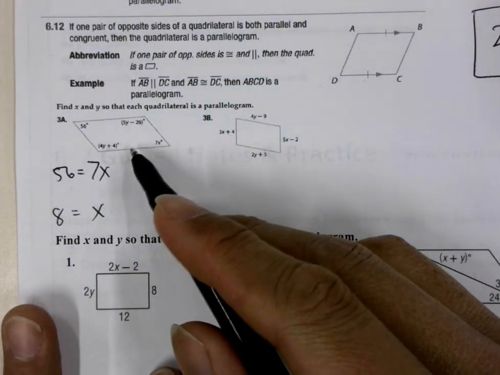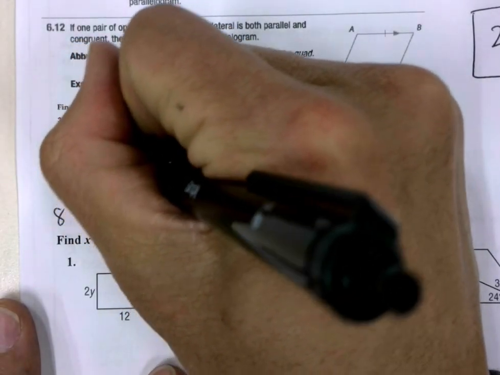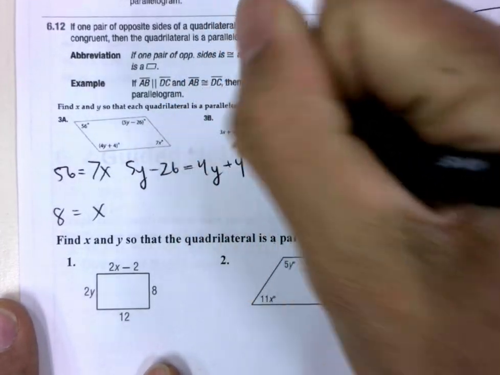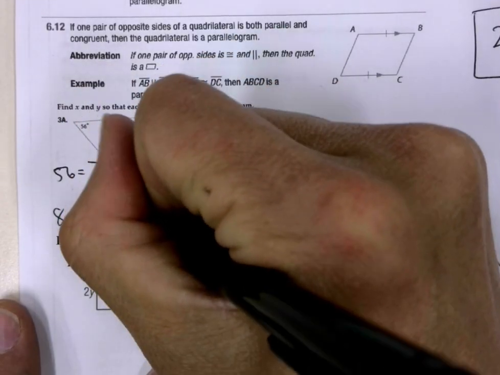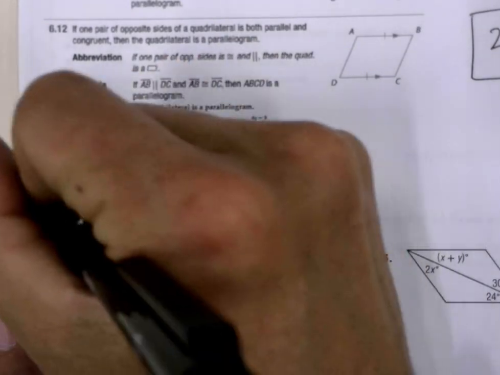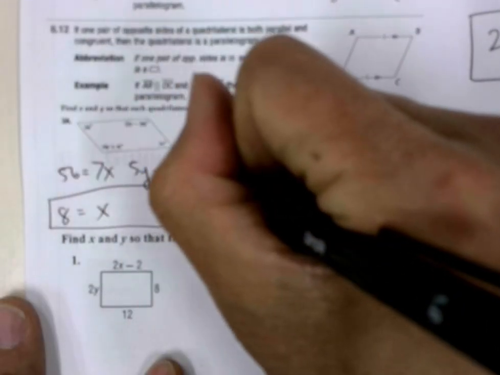And then we'll solve for y. So we'll have 5y minus 26 is equal to 4y plus 4. That gives us y is equal to 30. So those are our answers there.